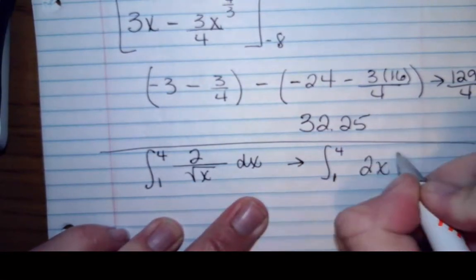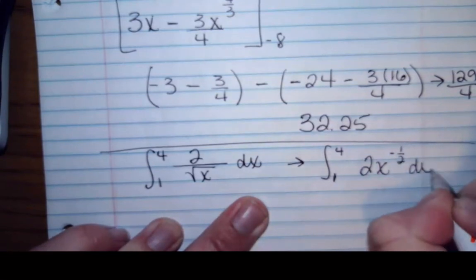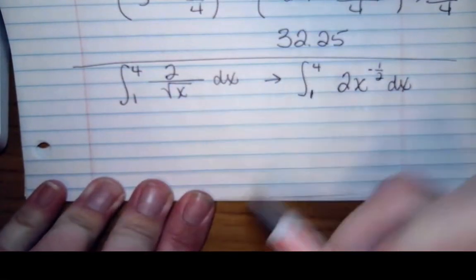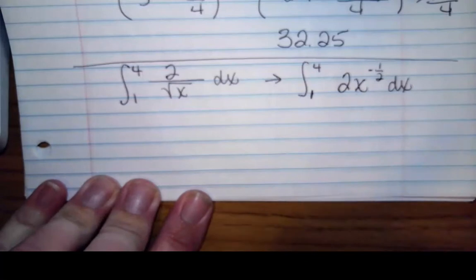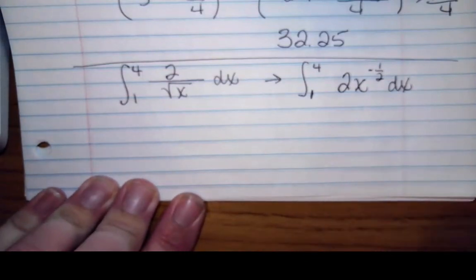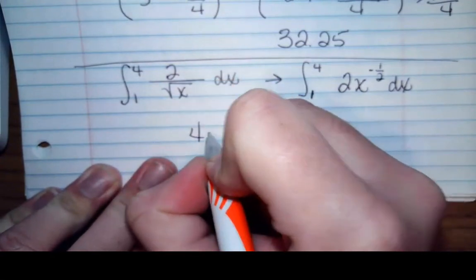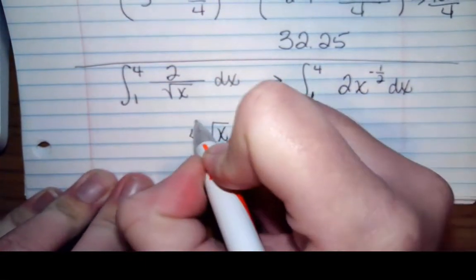So I have 2x to the -1/2. Okay, so it's x to the 1/2 because of the square root, but it's negative because I brought it up top. So the integral of x to the -1/2 is going to be x to the +1/2 over 1/2, which means times 2. So that gives me 4 times the square root of x.